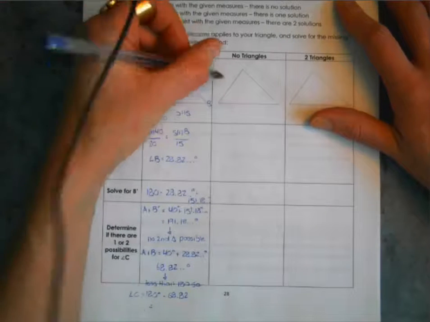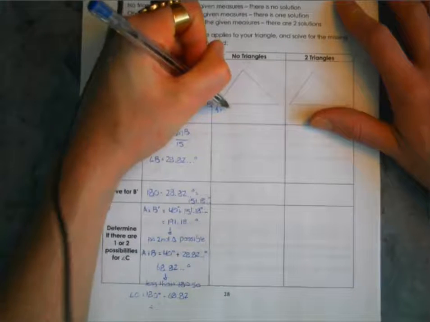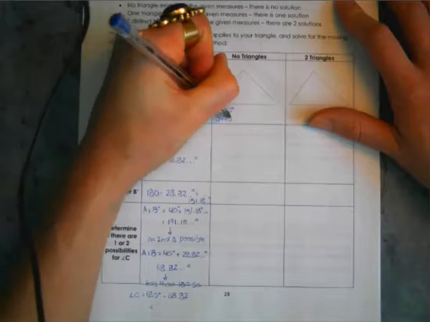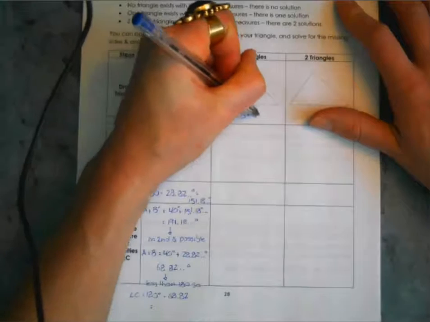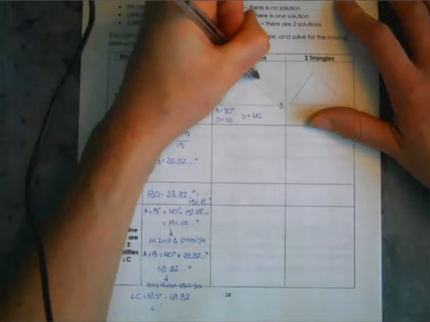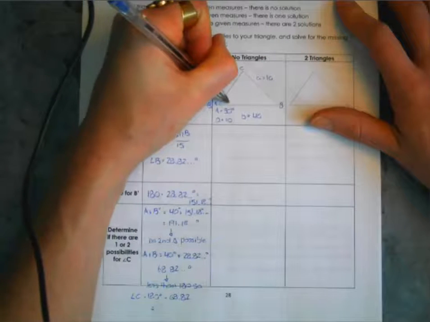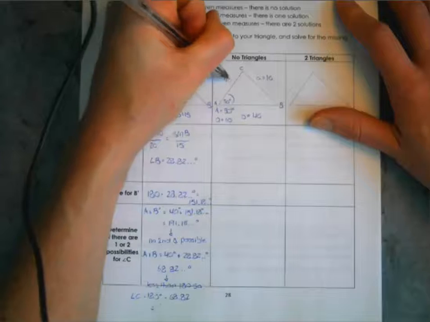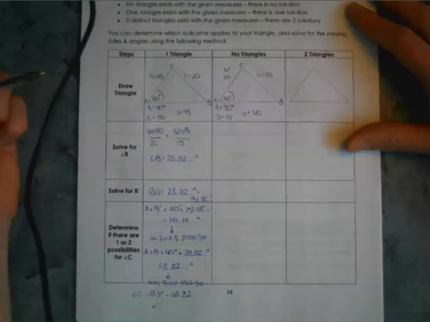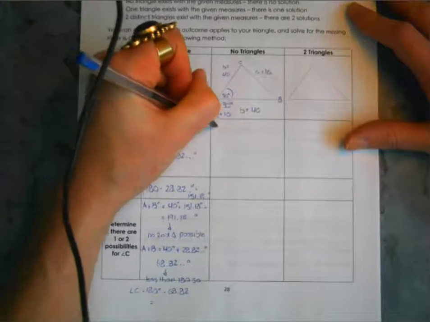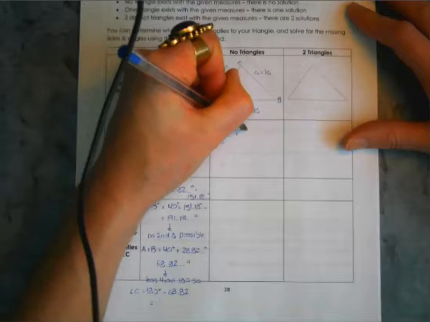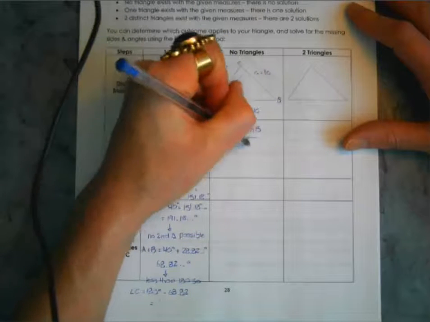So let's imagine you're given angle A is 30 degrees, side A is 10, and side B is 40. Okay, so again we have A, B, C. Side A is 10, angle A is 30, side B is 40. Same exact set of steps. We want to try and solve for angle B first, and we're going to use the sine law for that. So sine of 30 over side A, which is 10, is equal to sine B, which we're looking for, divided by side B, which is 40.